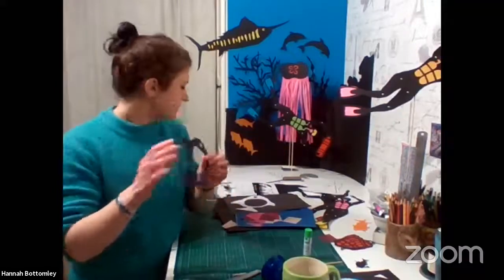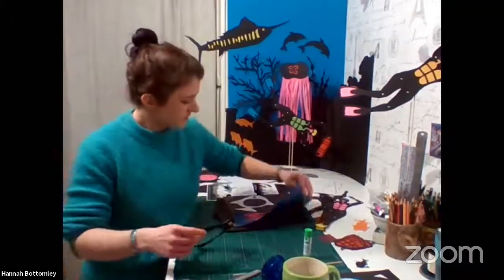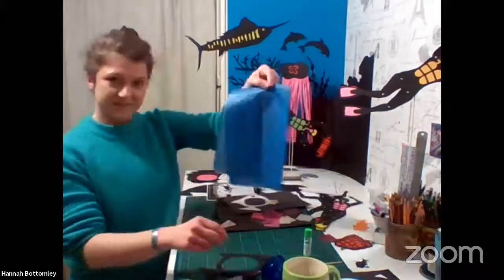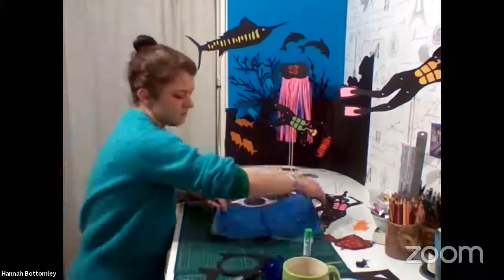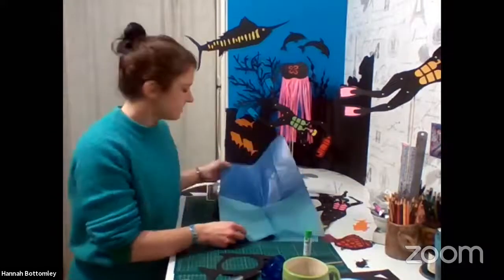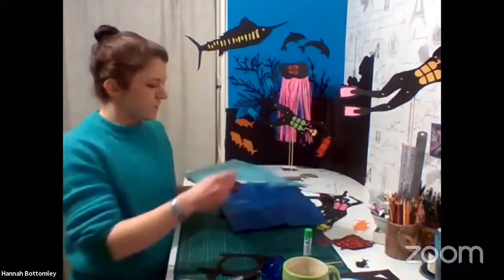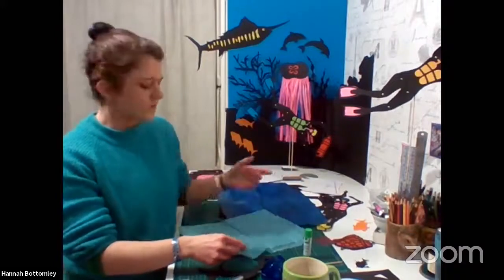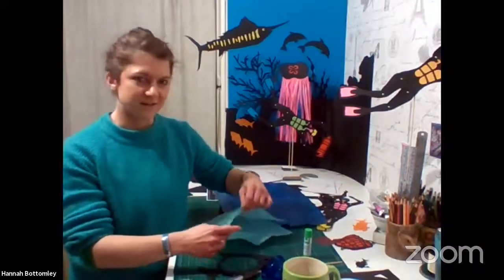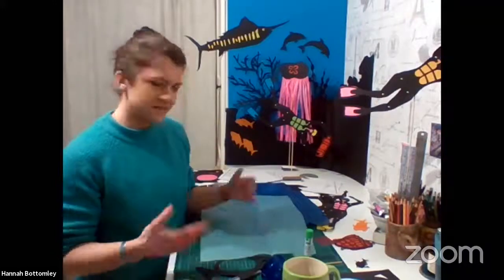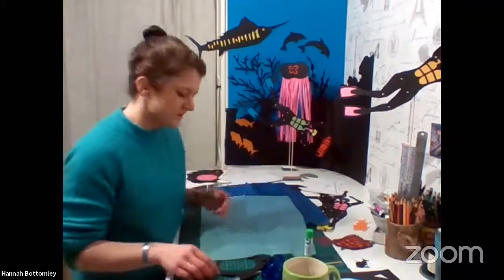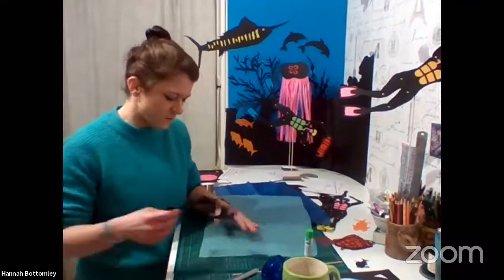So next, we're going to take our big pieces of tissue paper, and I'm going to start off with the lighter colour, because I've found that when you're building up the layers of tissue paper, it works really well if you start off with the lighter colour first, and then you build up with gradually darker colours, and then when the light shines through, you can see them all really, really clearly. You can see all the layers.